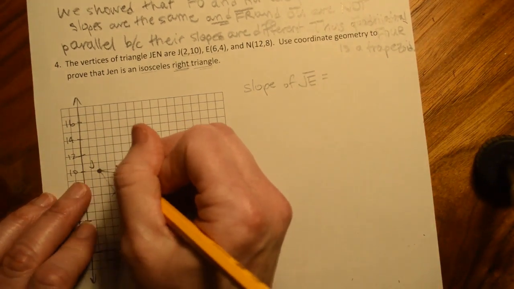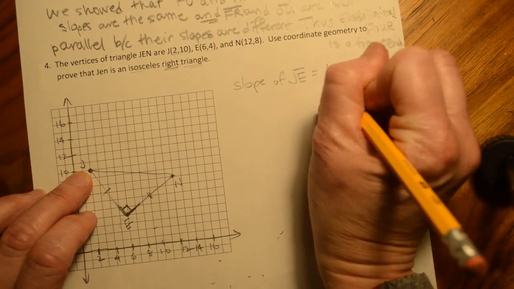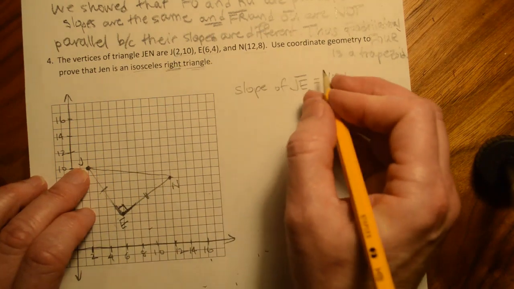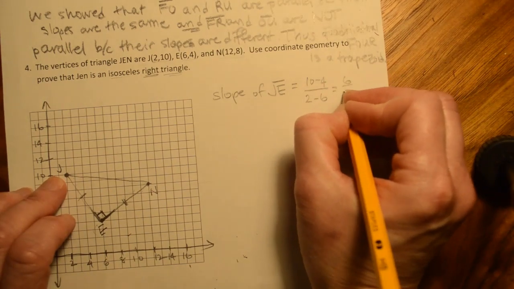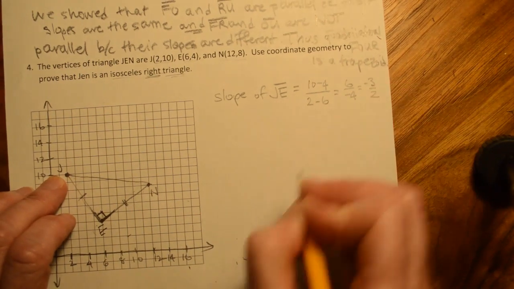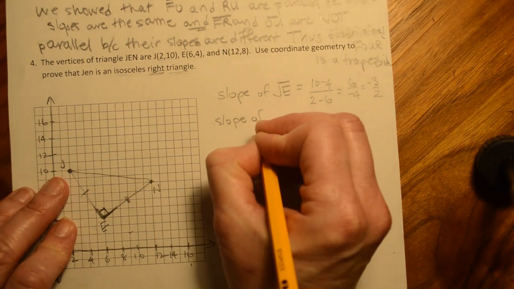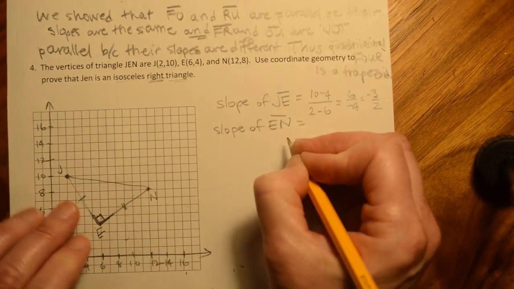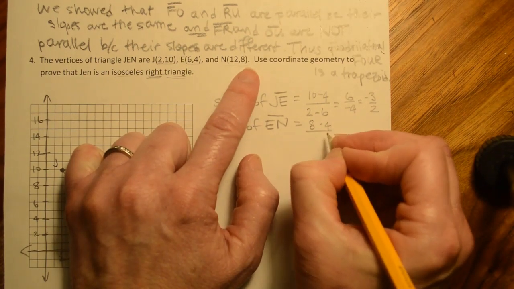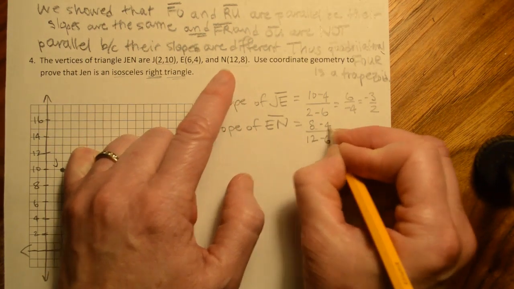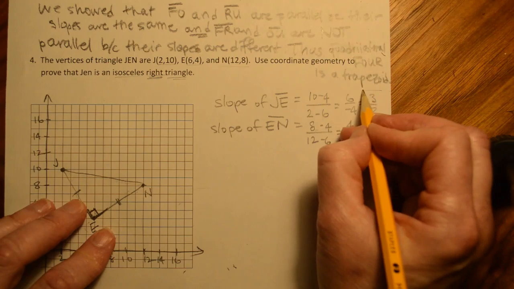All right, so I guess I should do that. Let's see, the J and E. So I'm going to take the difference of the y coordinates, so 10 minus 4 over 2 minus 6. All right, that is 6 over negative 4, which is negative 3/2. And then the slope of EN. Right, so I'm going to take the difference of the y coordinates, 8 minus 4 over 12 minus 6. 8 minus 4 is 4. 12 minus 6 is 6. That's 2/3. All right, so let's look at those slopes.